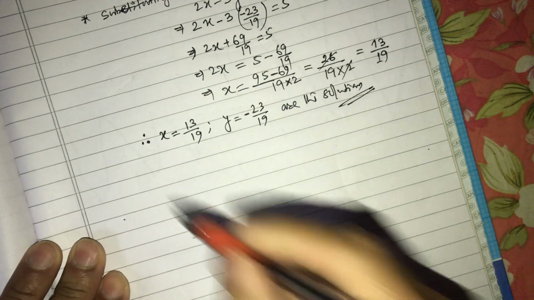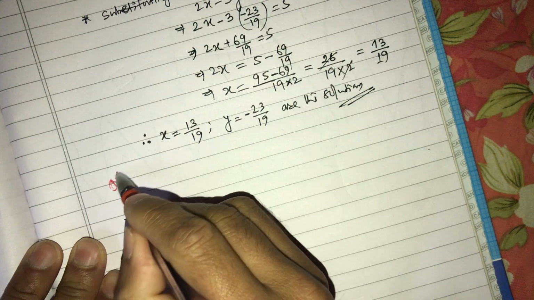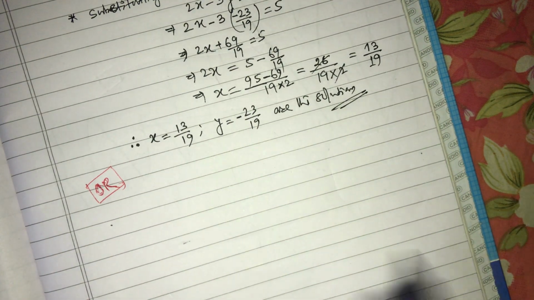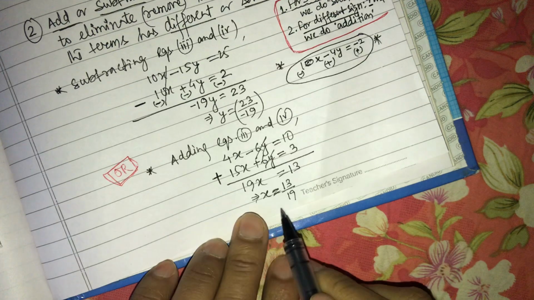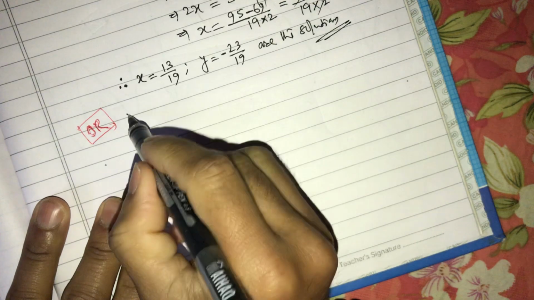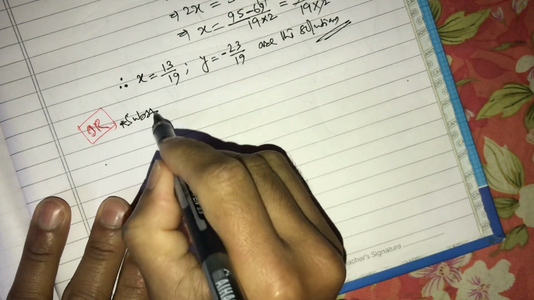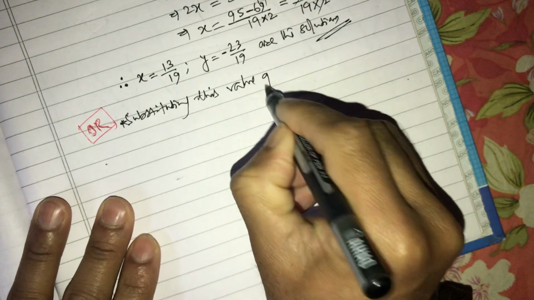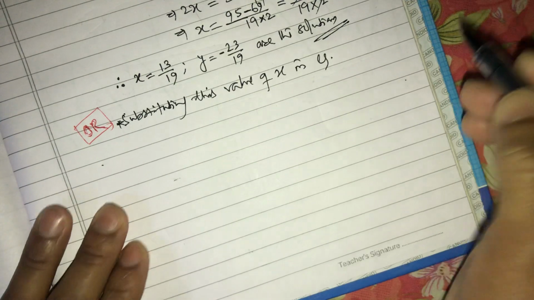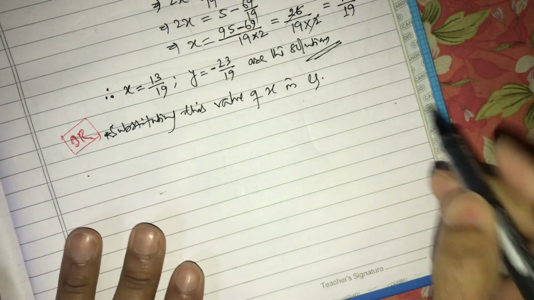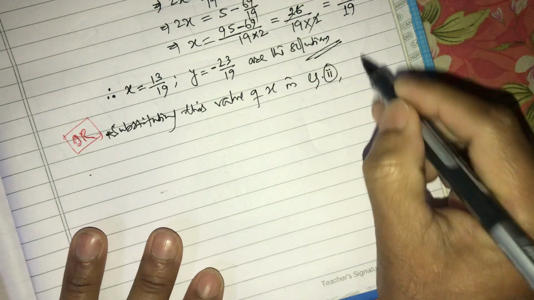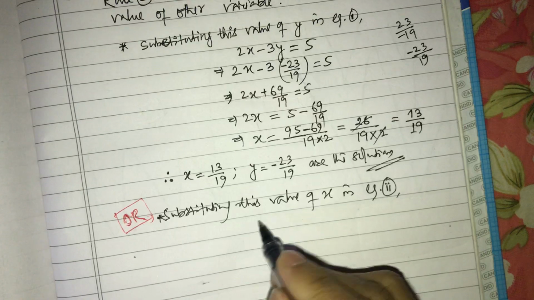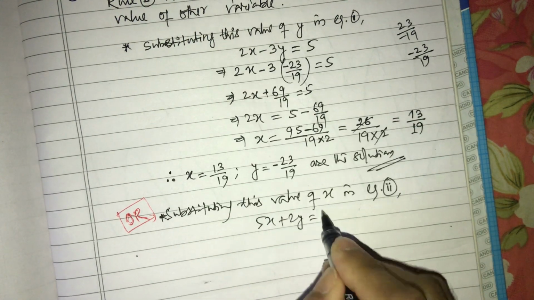And for those who go for the second option, let me write, same thing I will follow. In the second option, the value of x we got, I will write here, same thing, substituting this value of x in equation 1 or 2. It's up to you, you can use any one. It makes no difference. So let me use equation 2 also. What was the second equation? It was 5x plus 2y equal to 1.